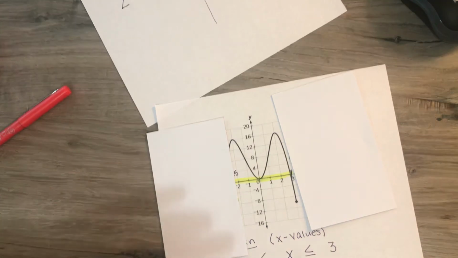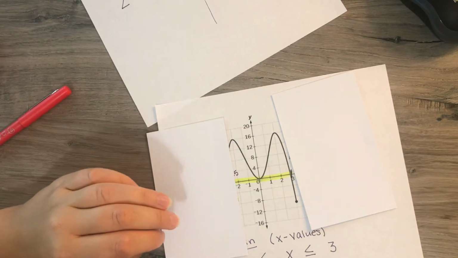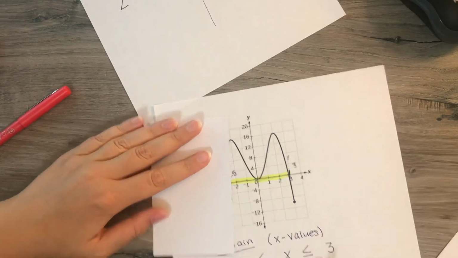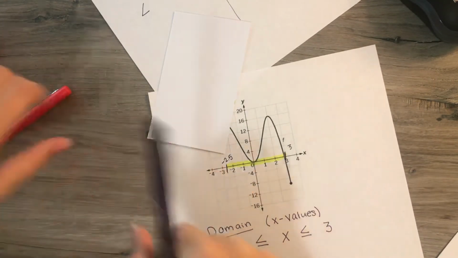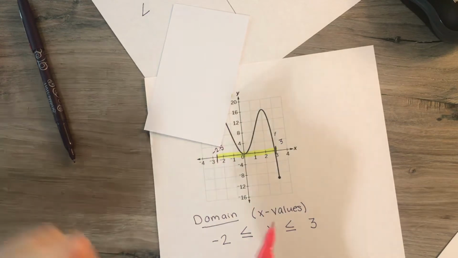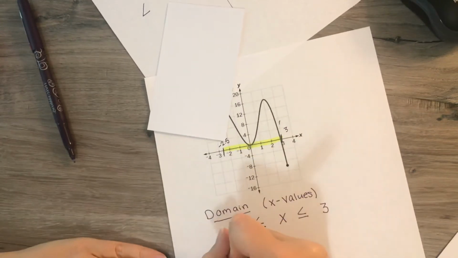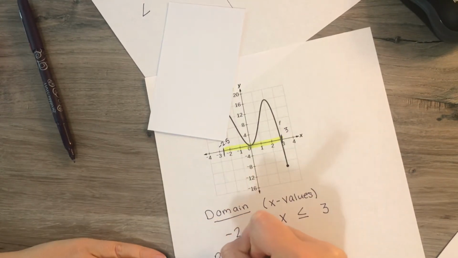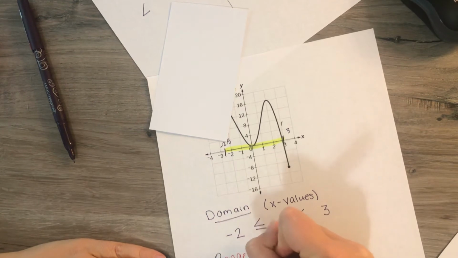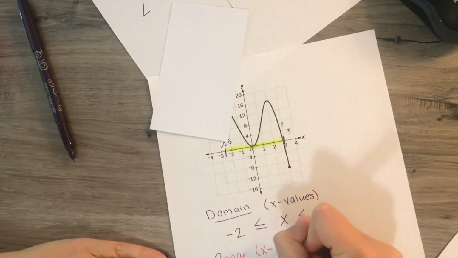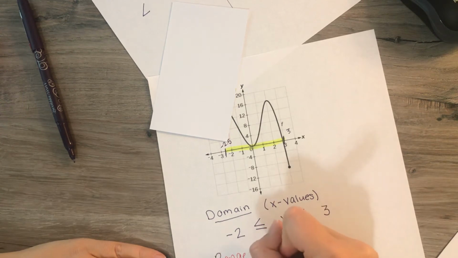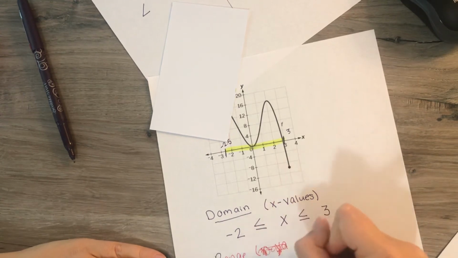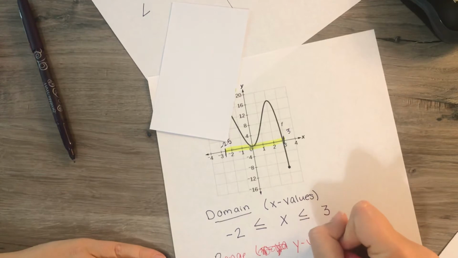That's how you find domain. Range is going to be the same thing, but we're going to work in our y direction now. Actually, I'm going to switch up to red. Range is the same thing, but we're just working in our y direction because range deals with y values.